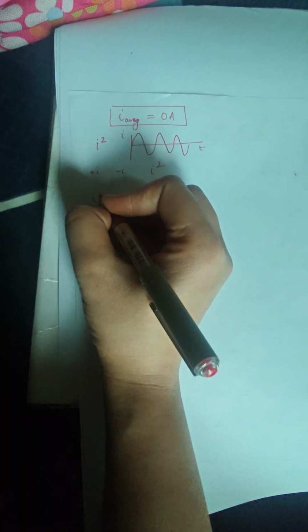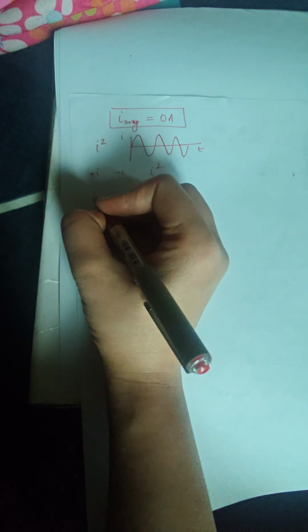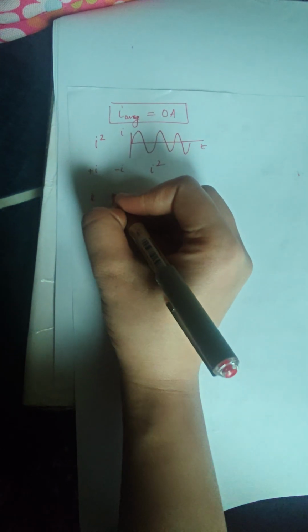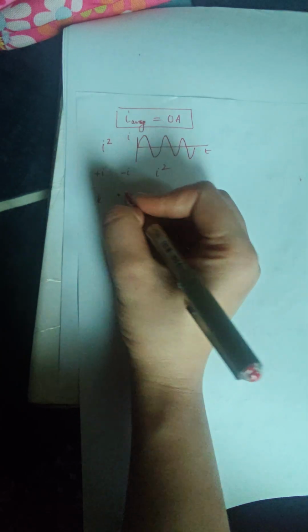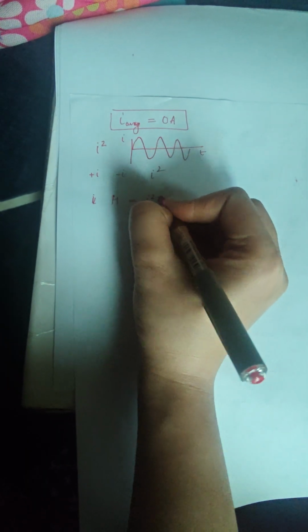So let's find out the integration of I square dt. And for that, what am I going to do? I'm gonna calculate the heat released in this circuit. H was given by I square RT, if we remember.